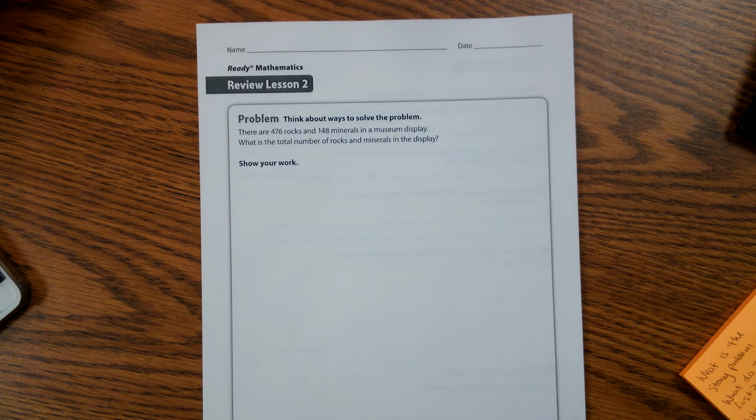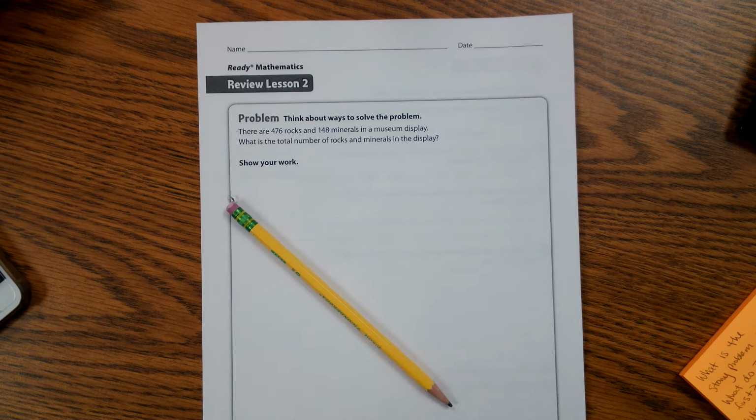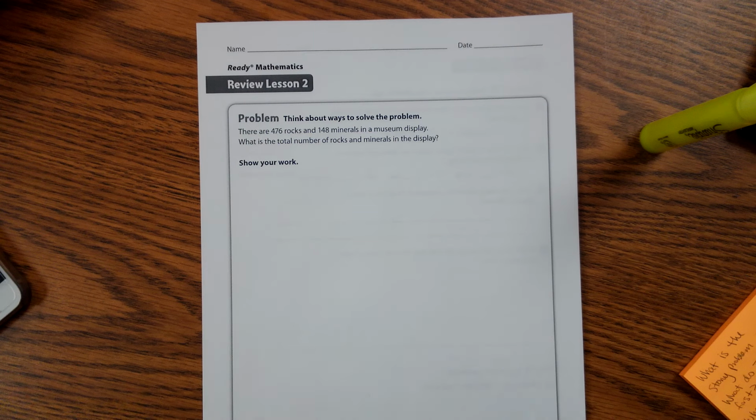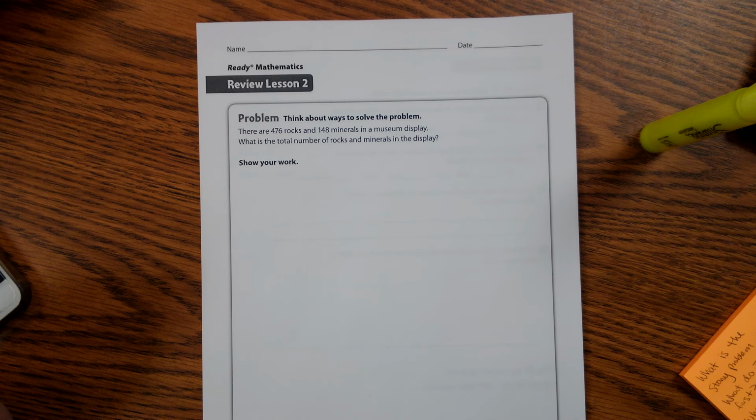For this problem today, you are going to need a pencil with an eraser and a highlighter. Pause your video and get those items. So when we have a story problem like this, the actual first thing we're going to do is read the entire problem. Think about ways to solve the problem. There are 476 rocks and 148 minerals in a museum display. What is the total number of rocks and minerals in the display? Show your work.